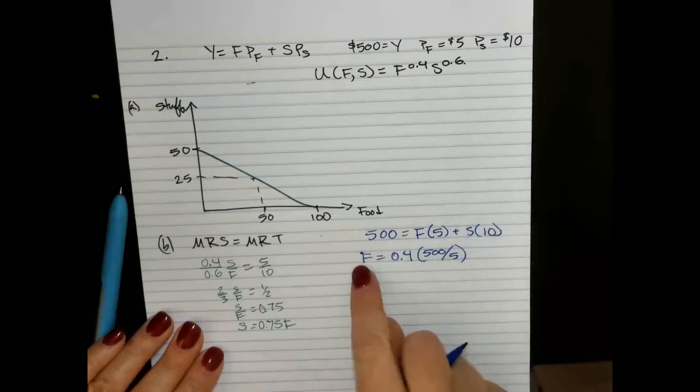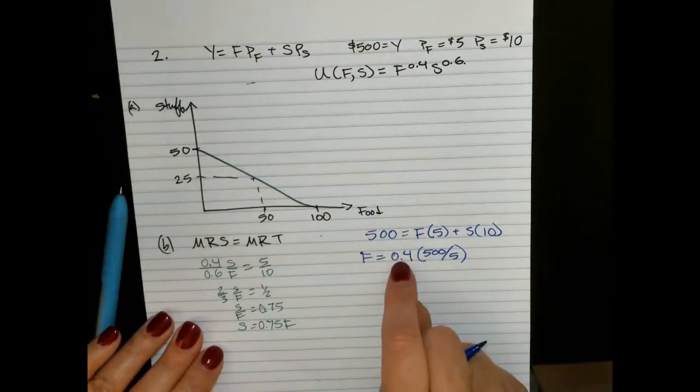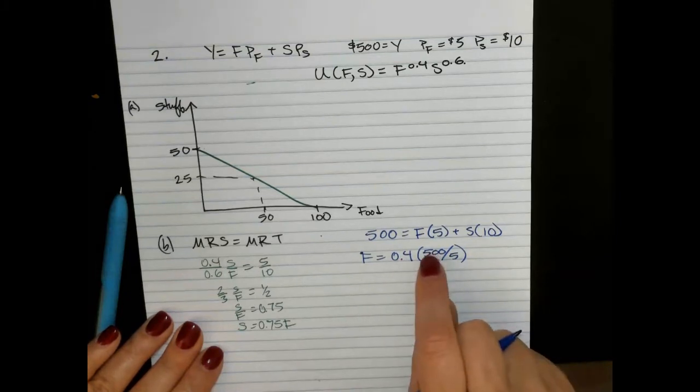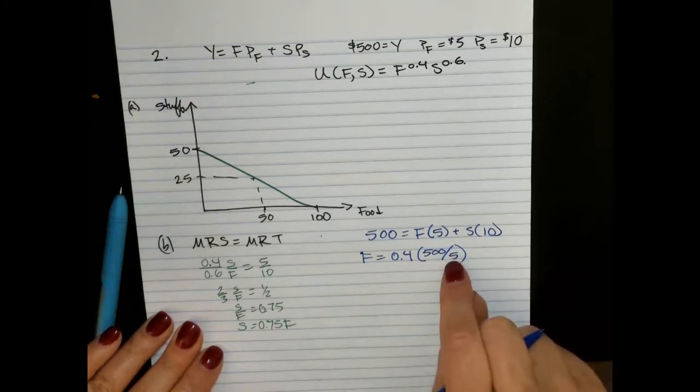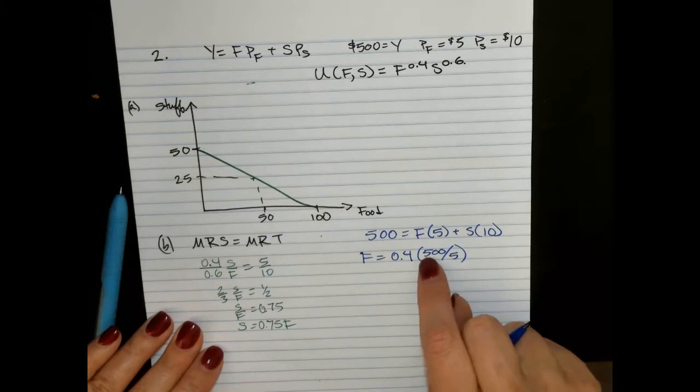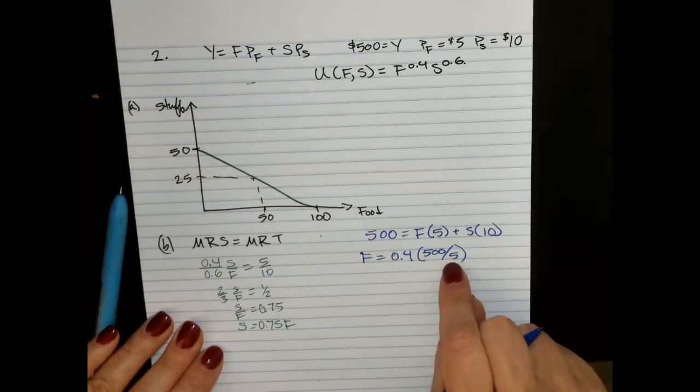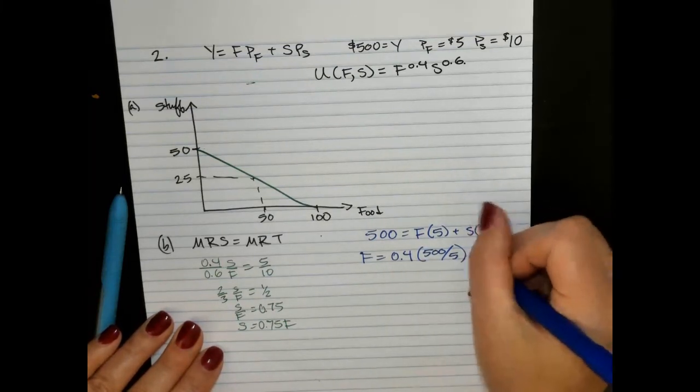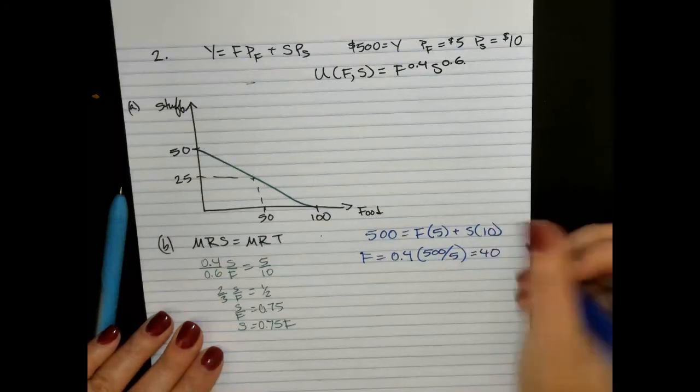So the optimal quantity of food is a function of the marginal utility associated with it, the budget available, and the price for that good. And so 500 divided by 5 times 0.4 gives us 40.